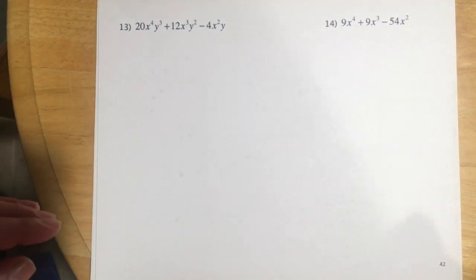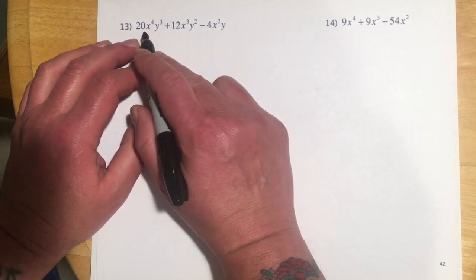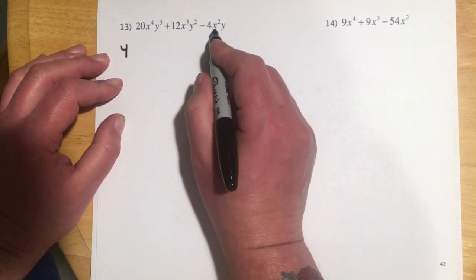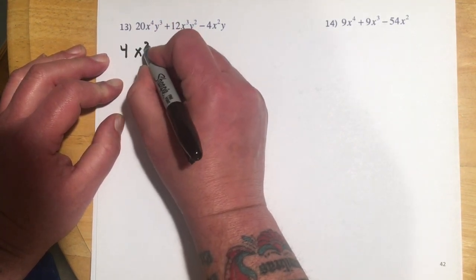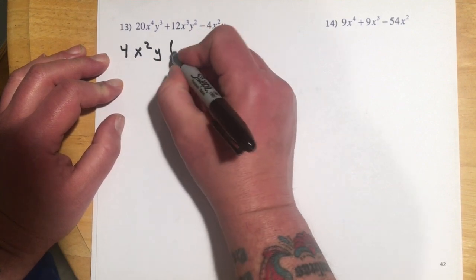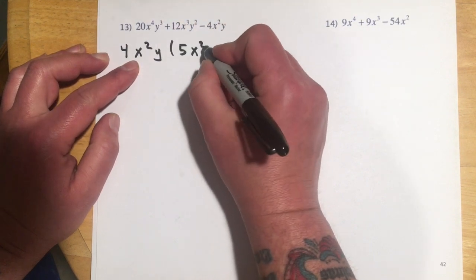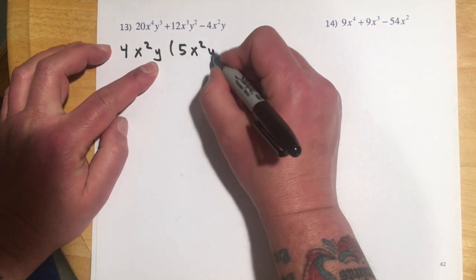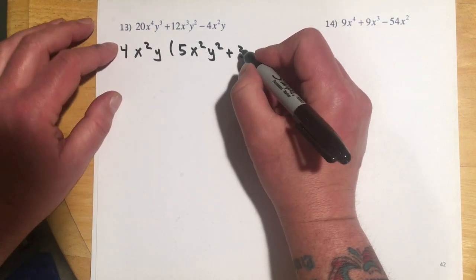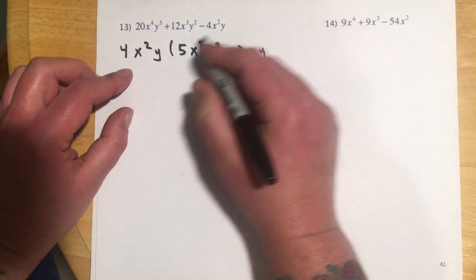So 13, let's see, definitely a GCF going on. So 4, 12, and 20. 4 goes into 12 and 20, so that's going to work. My smallest power in x is x squared, and my smallest power in y is y to the first. So 4 into 20 would be 5 times. I took out 2 x's, so I have 2 left. I took out 1 y, so I have 2 left. 4 goes into 12 3 times. 2x is out, so it leaves 1 y out, so that leaves 1.